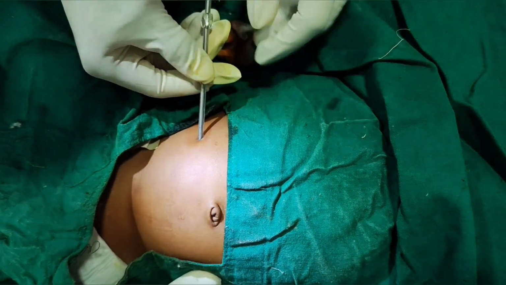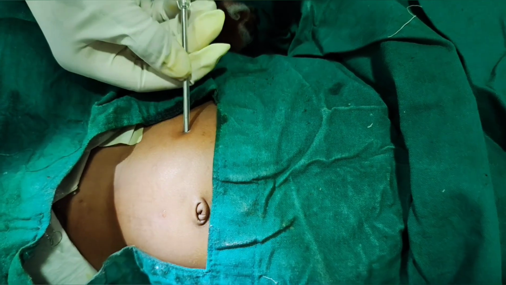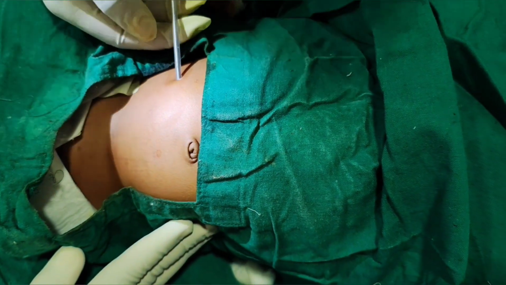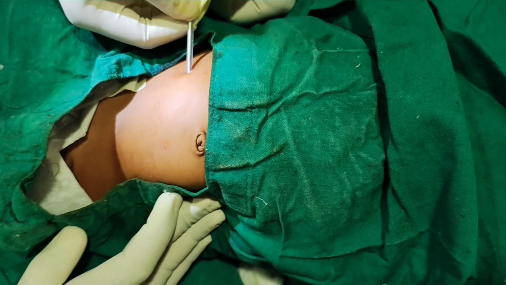Entry of this catheter tip into the peritoneum is evident by the sudden loss of resistance and also by the appearance of the PD fluid in the transparent catheter.